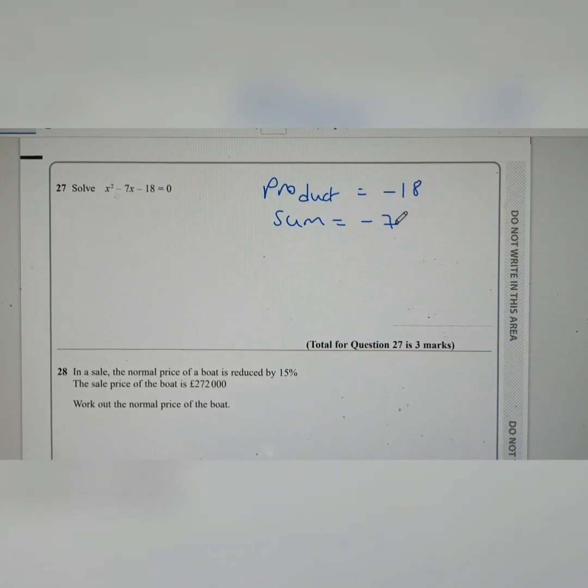Okay, so which 2 numbers are you multiplying to get minus 18, and the same 2 numbers you are adding to get minus 7? So options for 18, you can have 1 and 18, that's never going to get me to 7. 2 and 9, yep, that could get me to 7. So 9 take away 2 is plus 7, I want minus 7, so 2 take away 9 is what I want.